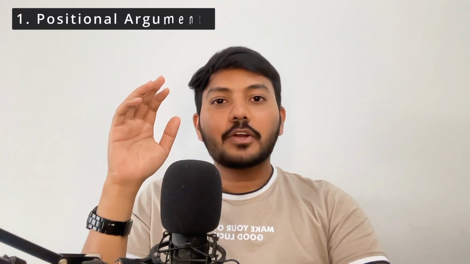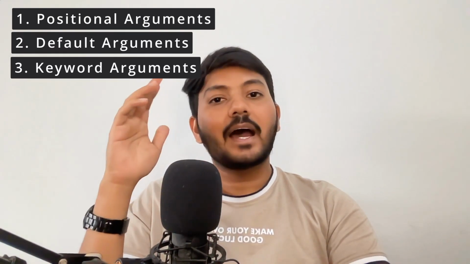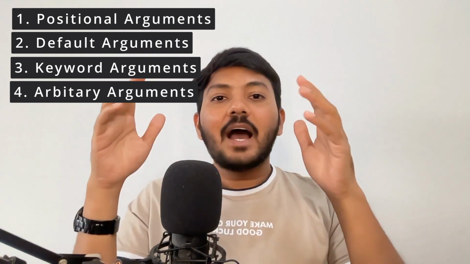On a high level, there are four types of parameters or arguments that a function can take. One is positional arguments, then default arguments, then keyword arguments, and arbitrary arguments. I will not explain all of these in theory, but we will directly jump into the Google Colab notebook to understand all of these in detail with code examples as well. So without any delay, let's get started.